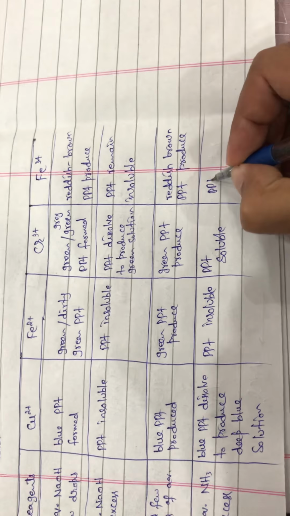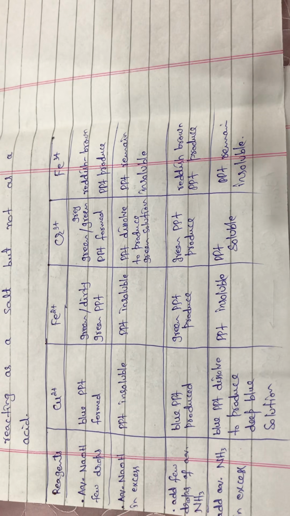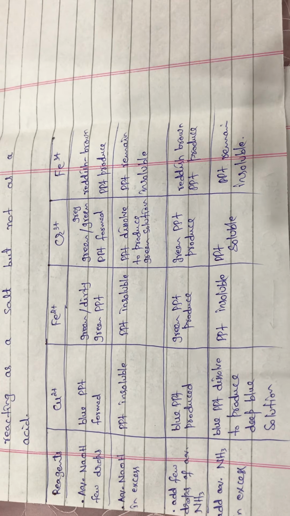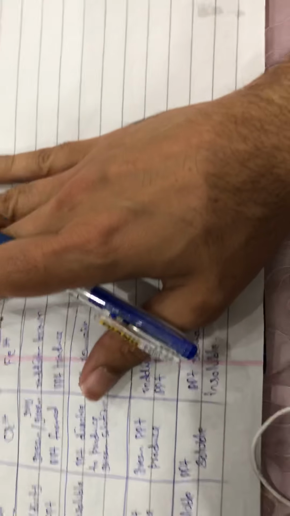Now this is the information that you have to memorize for the identification of copper ion, iron 2, chromium and iron 3 ions. Over here we will see what could be the formula of the precipitates that are producing for copper 2 ions, for iron 2 ions, for chromium 3 ions, for iron 3 ions, and what is the name of those precipitates. So on the other page we are just writing the name and formulae of the precipitates that are producing for these substances.